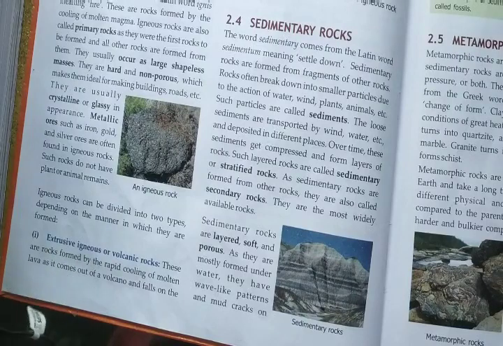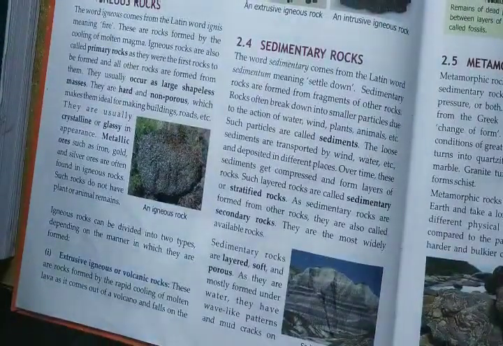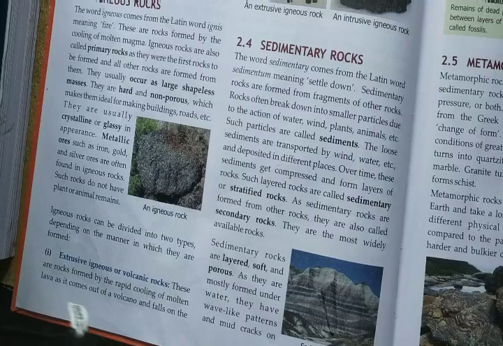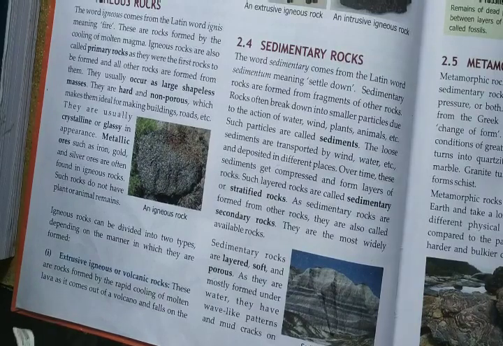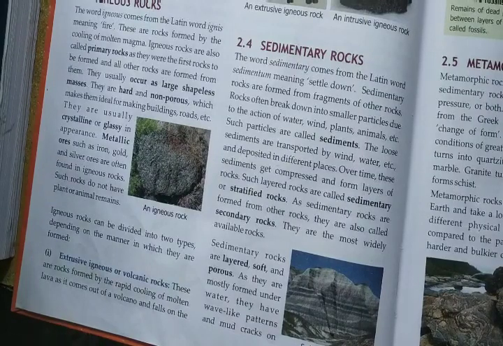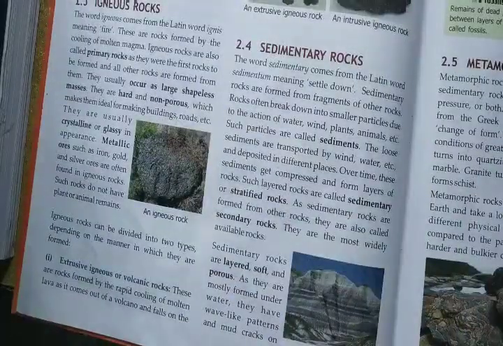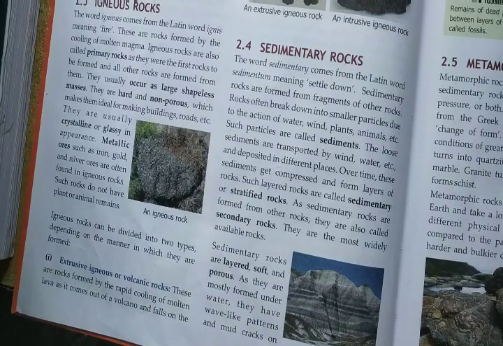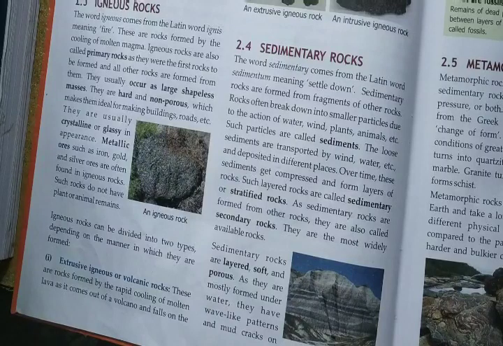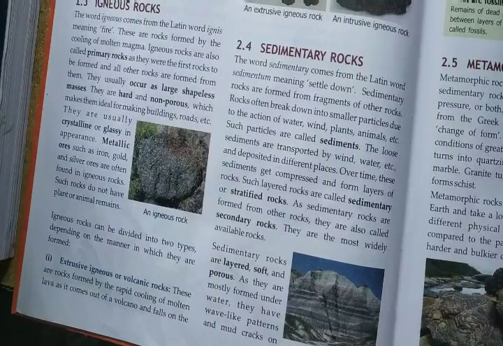Next, metamorphic rocks and the rock cycle, I will explain the next day. Next day I shall explain what metamorphic rocks are, what the rock cycle is, what the uses of rocks and minerals are, and what we do with the help of rocks and minerals. Everything will be explained the next day. For today, you read these things and you will understand, and after that we will move on to the next topic, the rock cycle and uses of rocks and minerals.